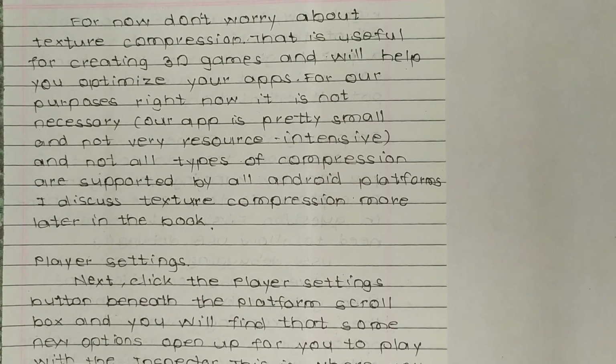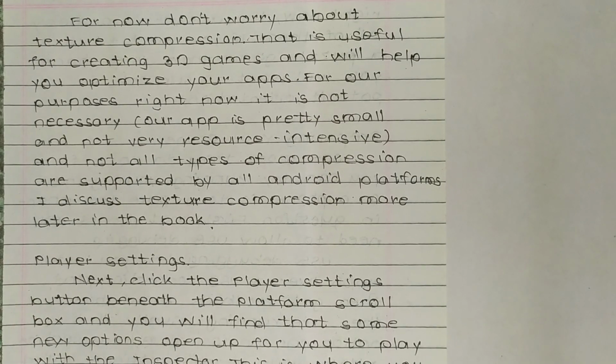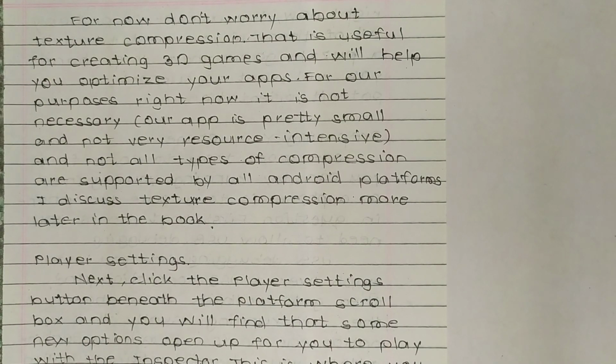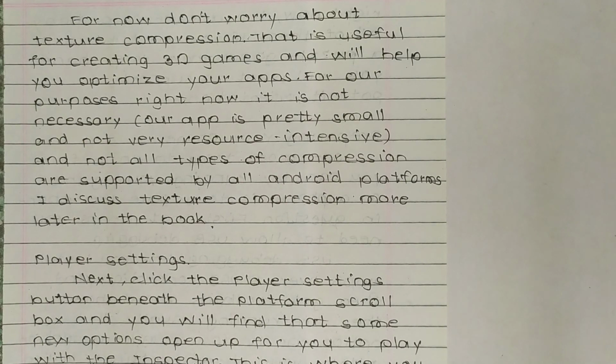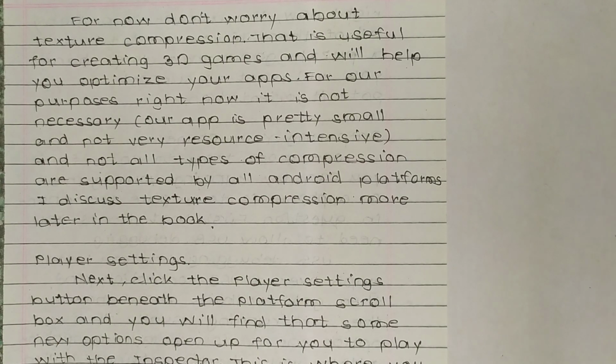For now, don't worry about texture compression. That is useful for creating 3D games and it will help you optimize your apps. For our purpose, right now it is not necessary. Our app is pretty small and not very resource intensive. We have to think about texture compression when we are doing complex stuff, and not all types of compression are supported by all Android platforms. I discuss texture compression more later in this book.